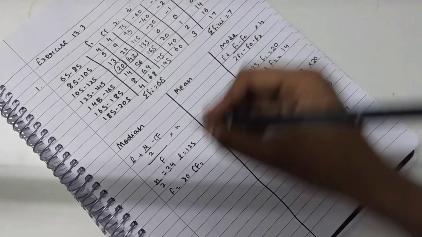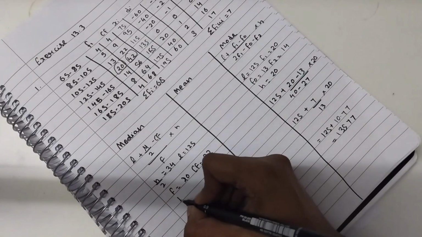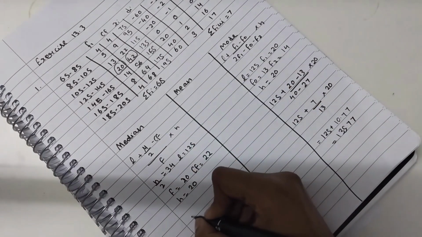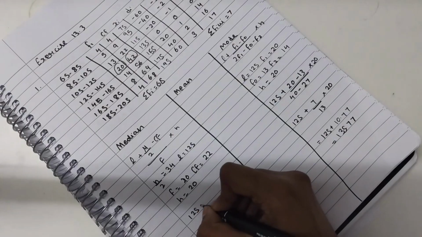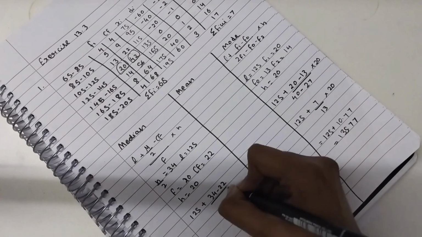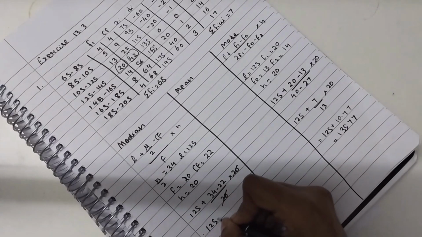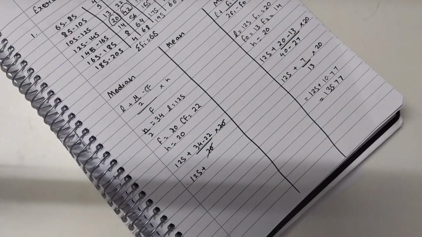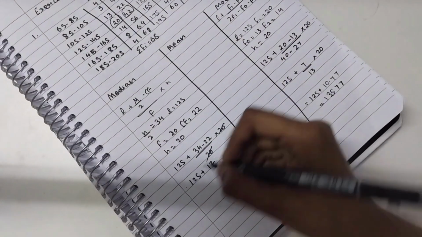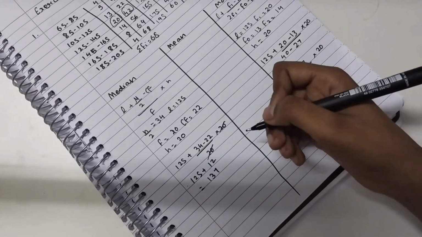That would be 22, so the value of the cumulative frequency is 22, and the class height is equal to 20. When we substitute this in the formula, we get 125 plus n by 2, which is 34, minus 22, divided by 20 times 20. 20 and 20 get cancelled. 34 minus 22 is equal to 12. So 125 plus 12 is equal to 137, which is the median.